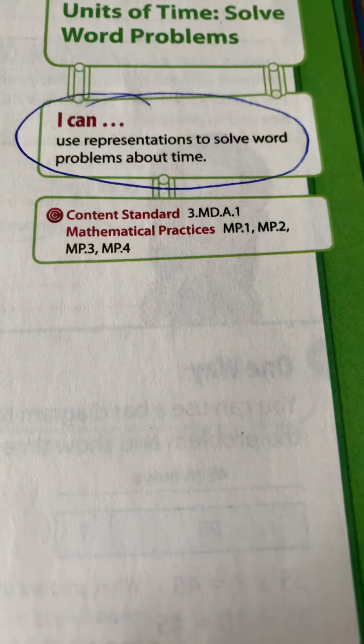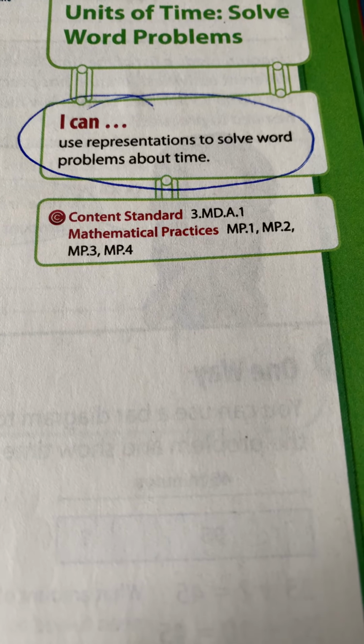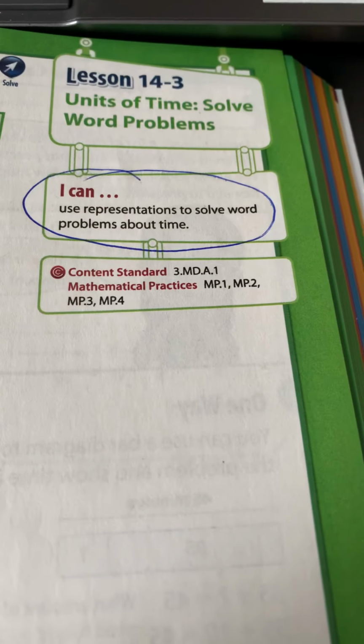Okay. First thing we always need to do, circle our I can statement, okay? I can use representations to solve word problems about time.